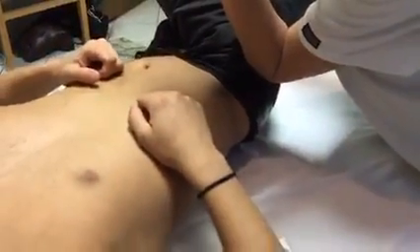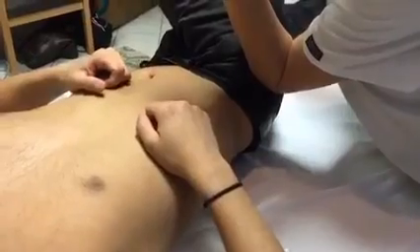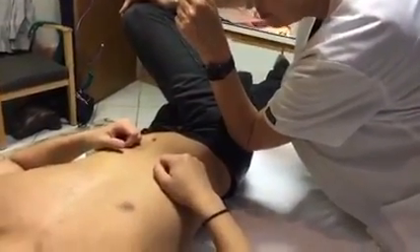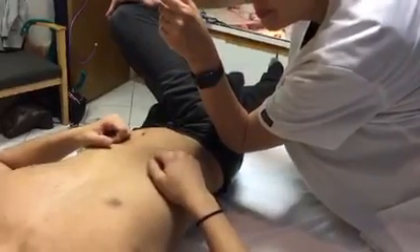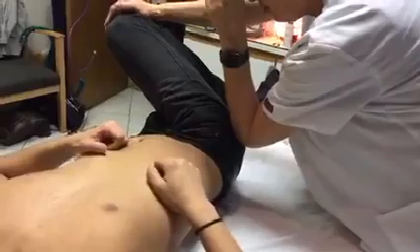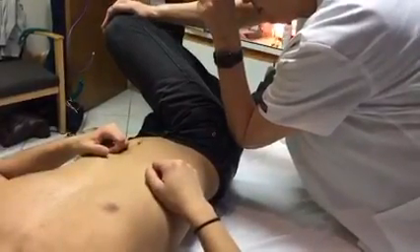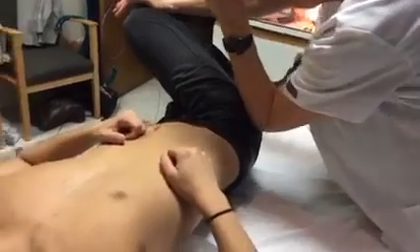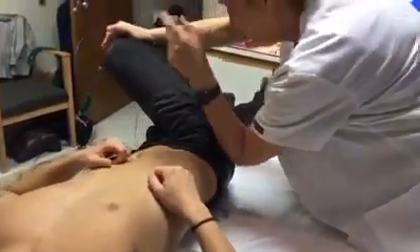I'm just going to stretch it a little bit while I'm treating it. Push towards me a little, and relax, and push towards me. Good. So it's coming along pretty good.